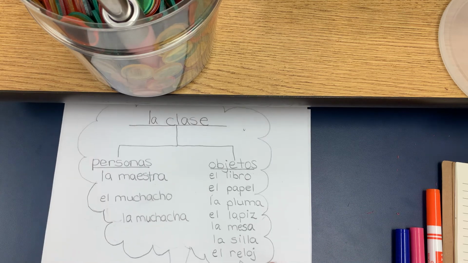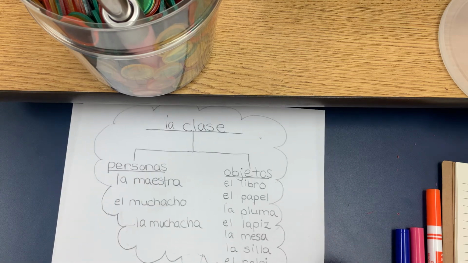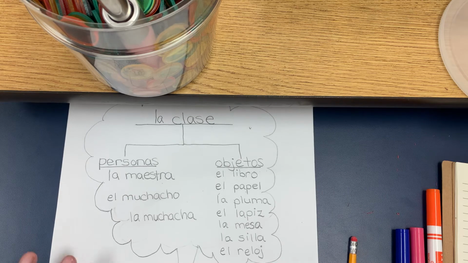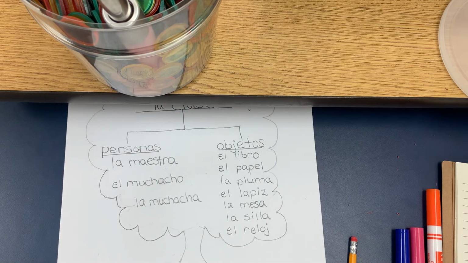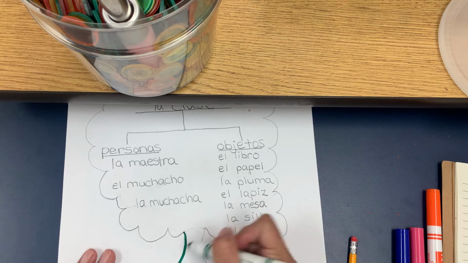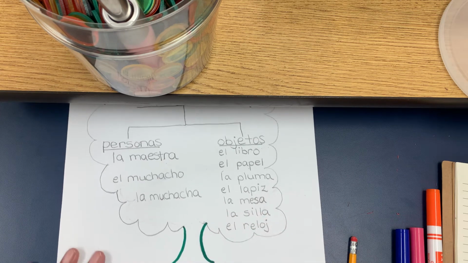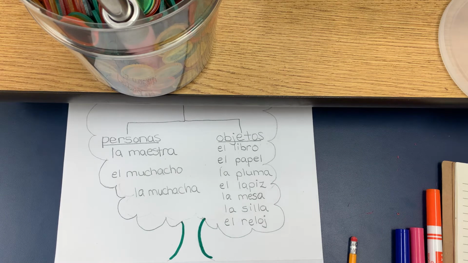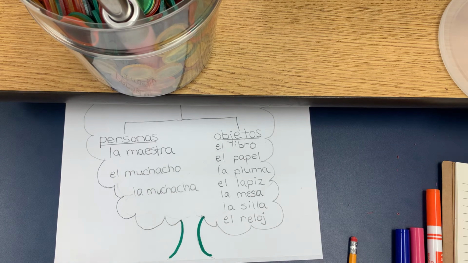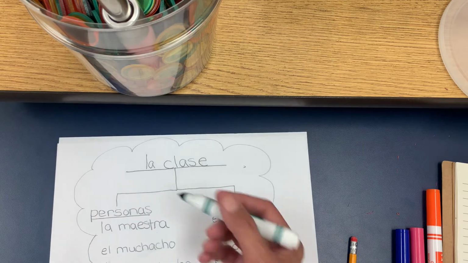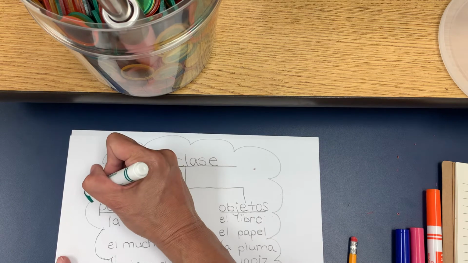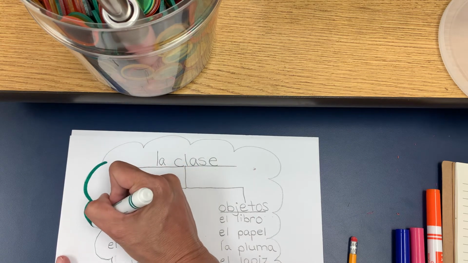La clase. Now, you can add some color to it if you want. Or not. And you don't have to do a tree map if you don't want to. Miss Borland should have used café for that part, for the trunk. Oh well, I'm gonna trace en verde the rest of my tree.